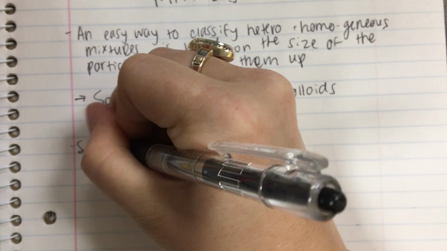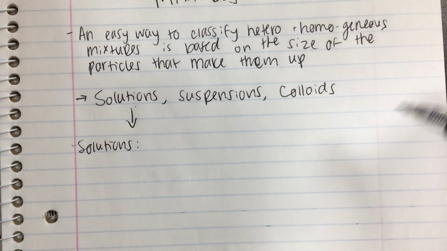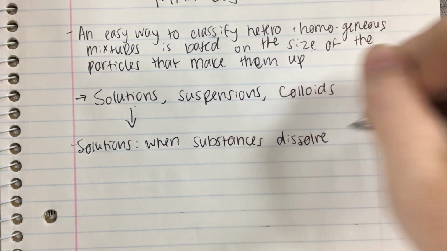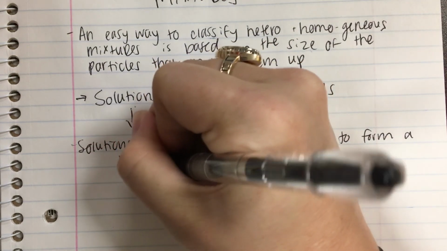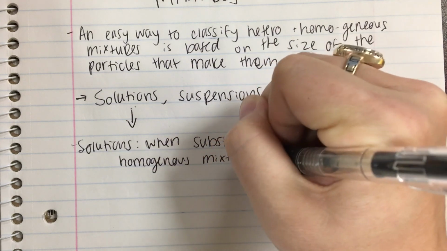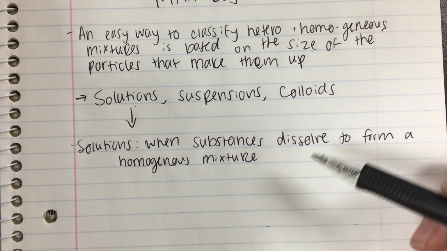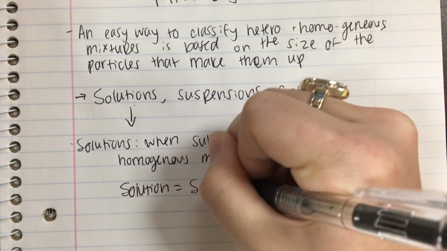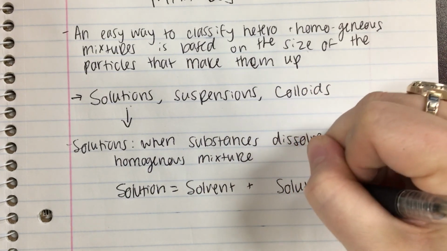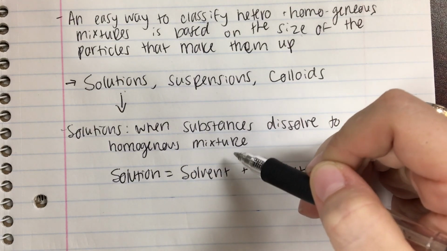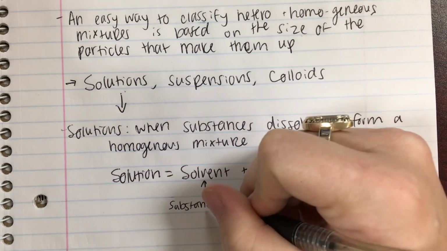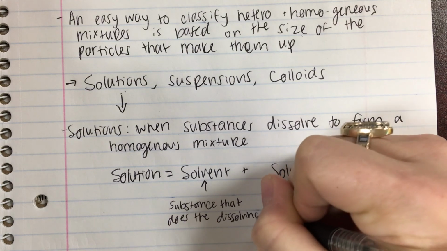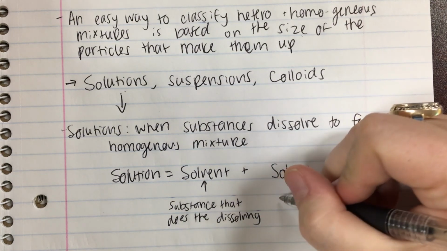Solutions are when substances dissolve to form a homogeneous mixture. All right, and there are two parts to a solution that are mixed in together. So we can kind of write out almost a formula. A solution equals a solvent plus a solute. So the solvent is the substance that's doing the dissolving. And then the solute is what's actually being dissolved.